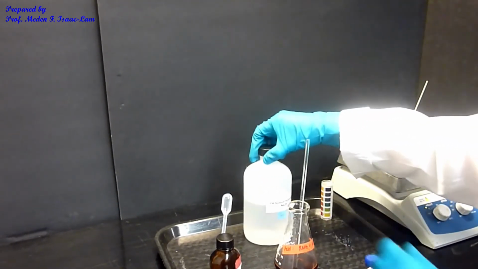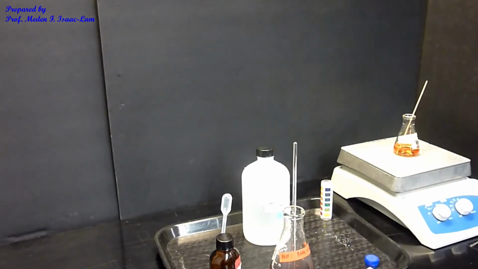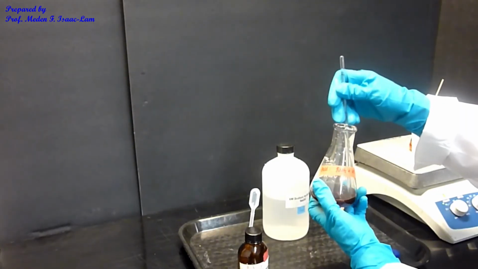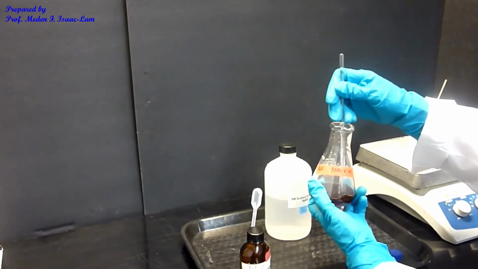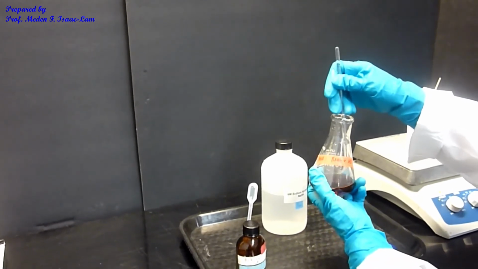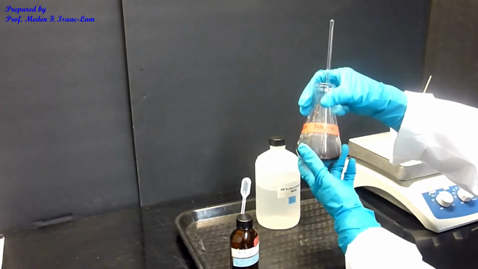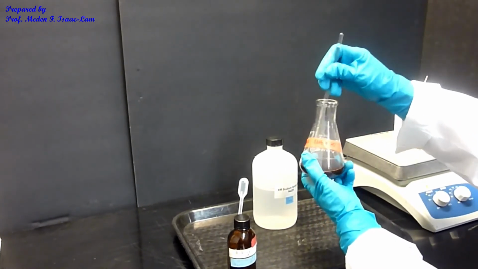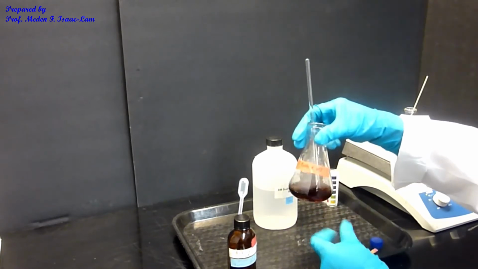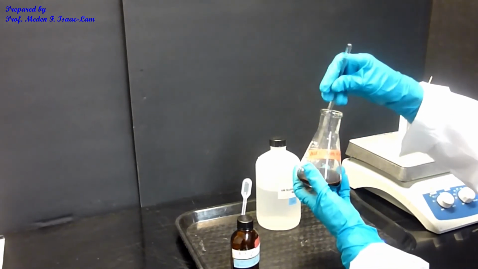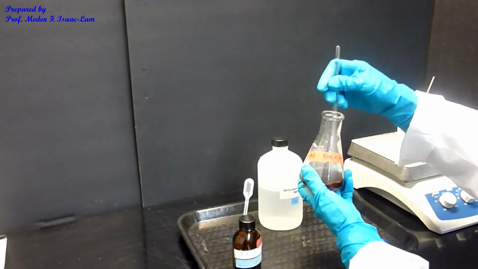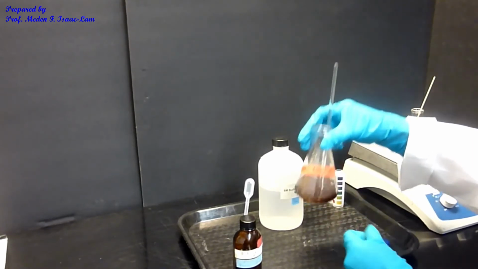So I'm going to stir it. I'm trying to rupture that blob so the reagent comes in contact with my sample, with the amine. With the base present, I can neutralize the ionic compound, and then I make NH2.